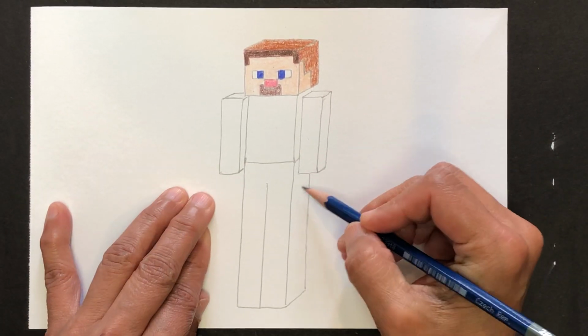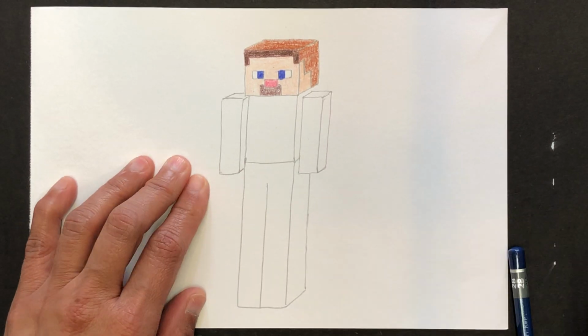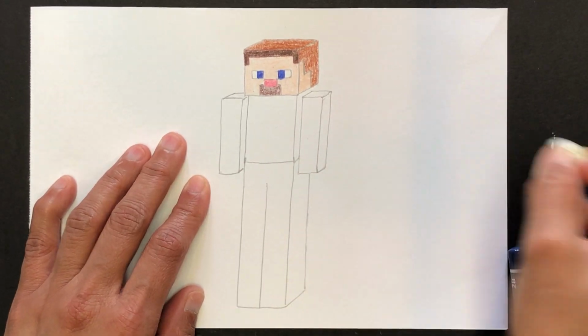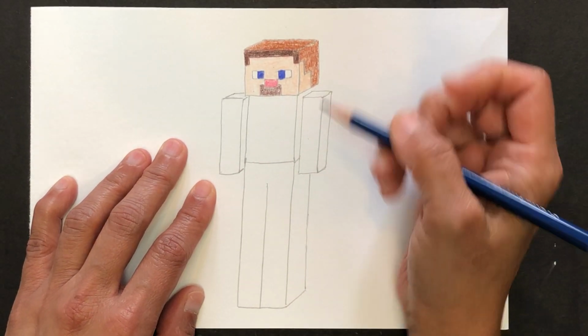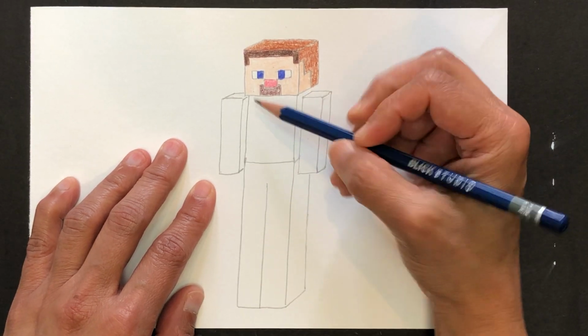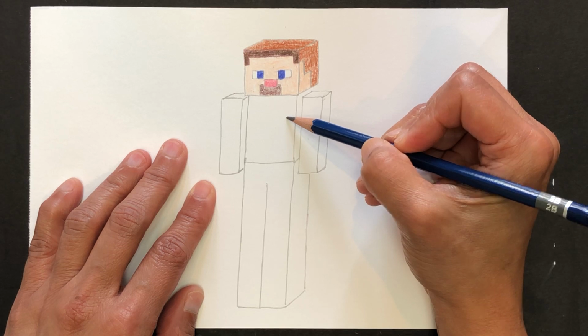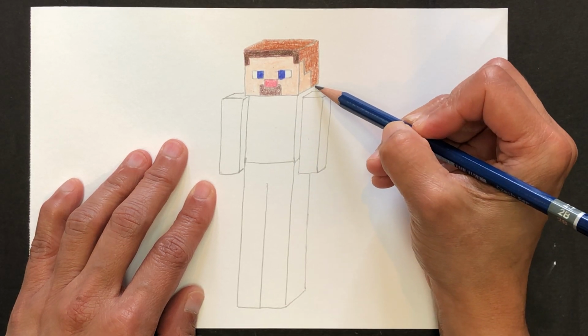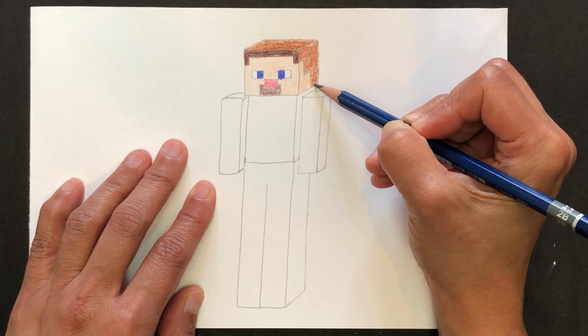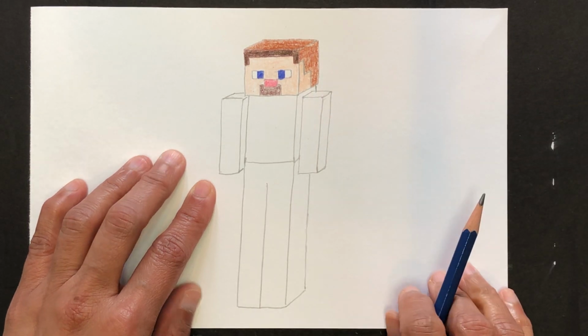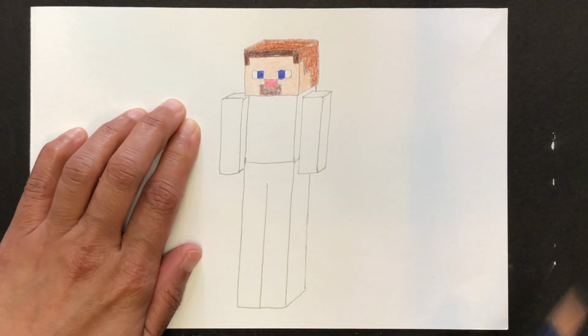Now, if you find that his arms look smaller and you want them longer, you can change them. But I like them right now. I'm not going to change it. And now come back to this main body. Can you see this? In the main body, we want to make sure that we get the back of the body also. So we're going to create a little line right there. That would be the back of Steve's body.